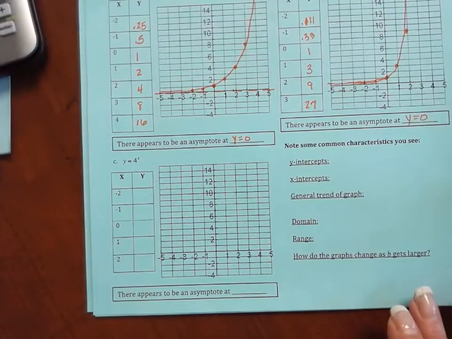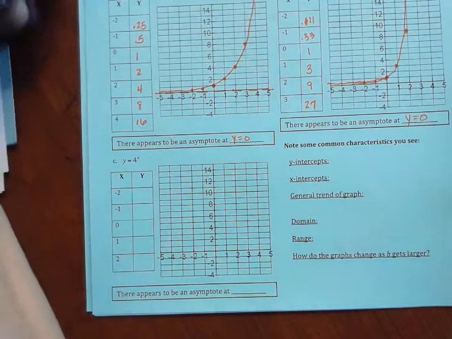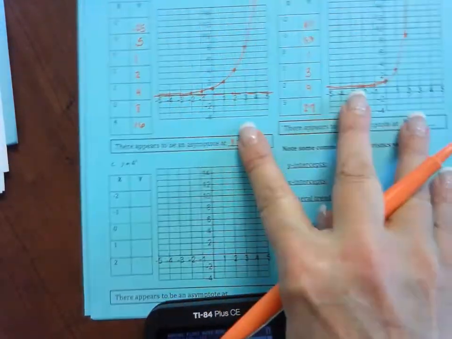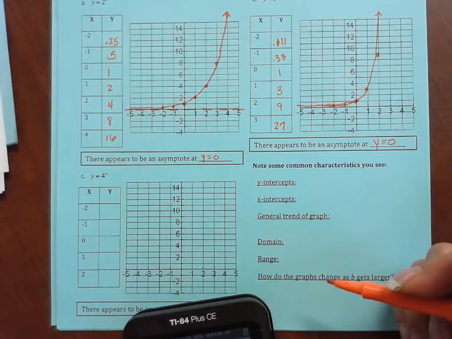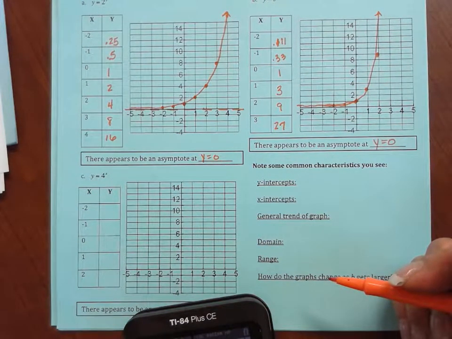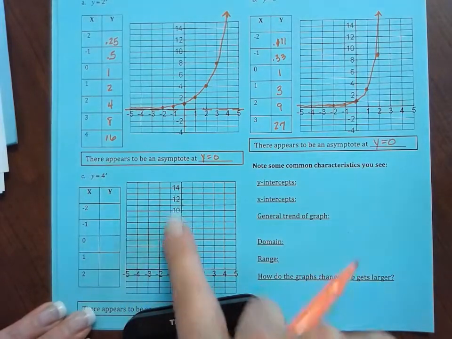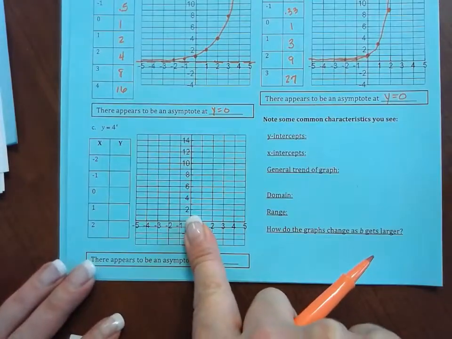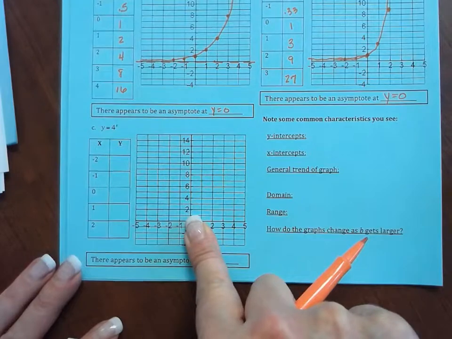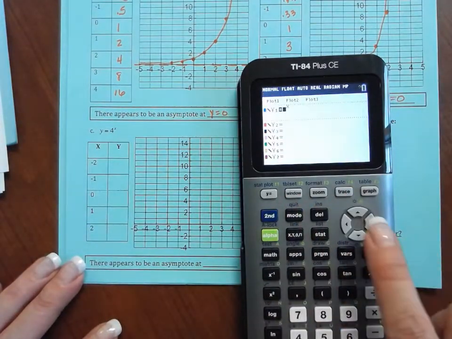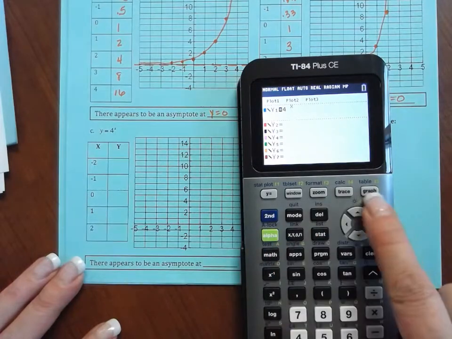All right, let's look at one more. Between the two that we've done so far, do you notice any similarities? Zero's always one. 0 is always 1, absolutely. In fact, if we do y equals 4 to the x, do you think 0 is going to equal 1? Yeah. So let's change and verify that.